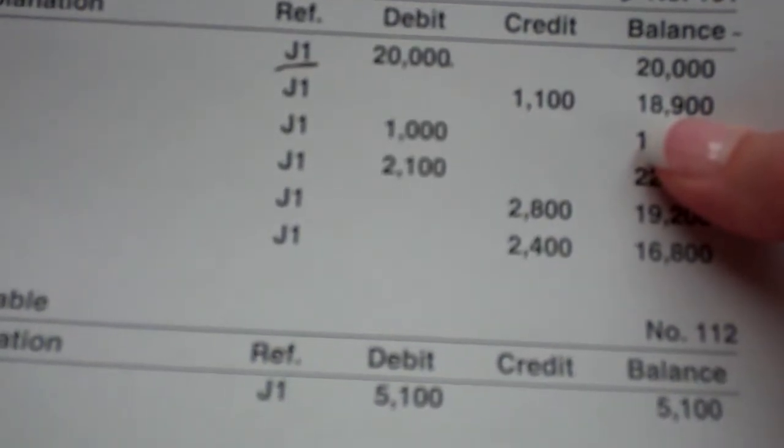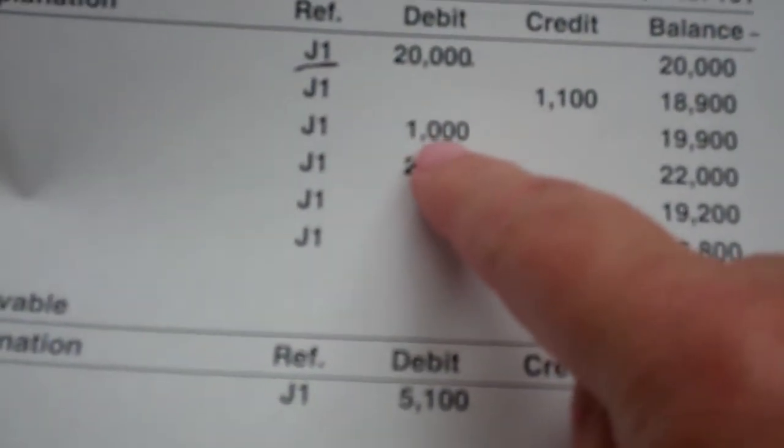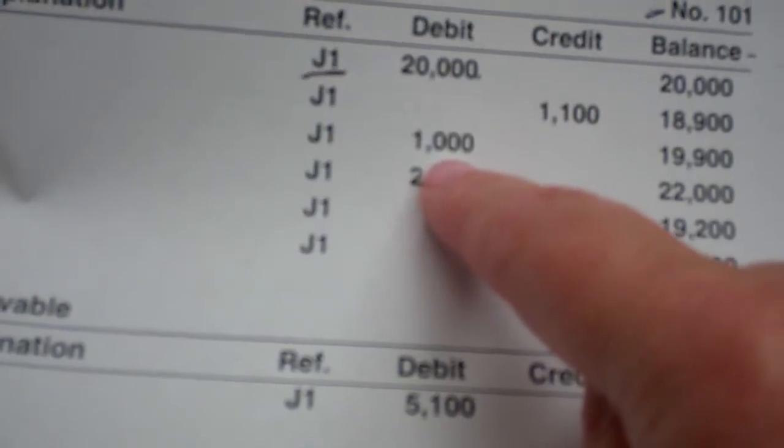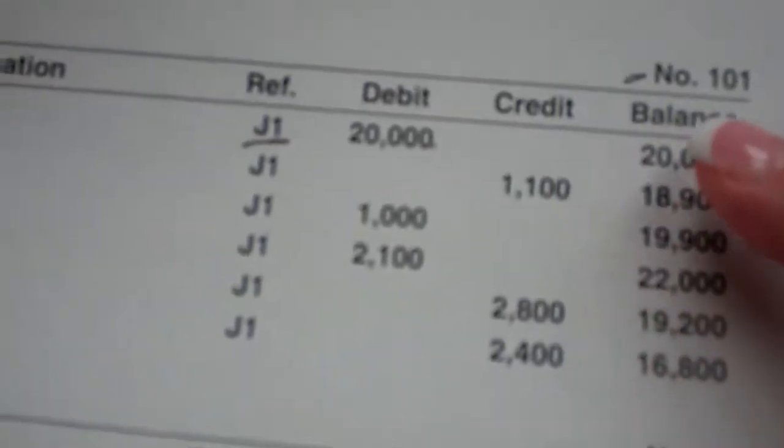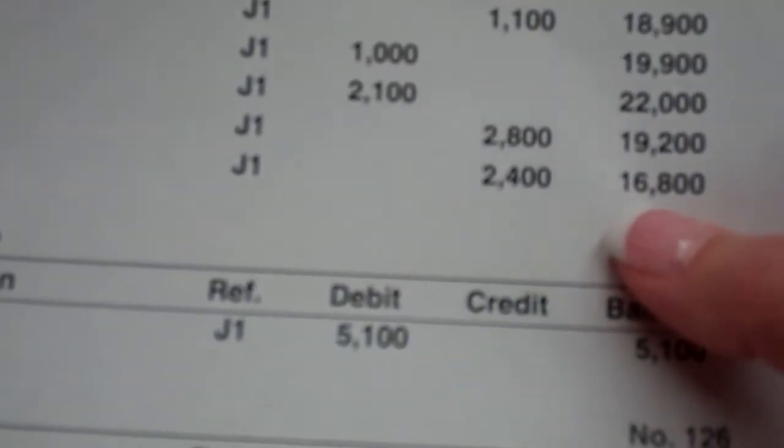On the 11th of April, if you see here, we debited $1,000. That increases it back up to $19,900. You will want to keep a running balance at all times.